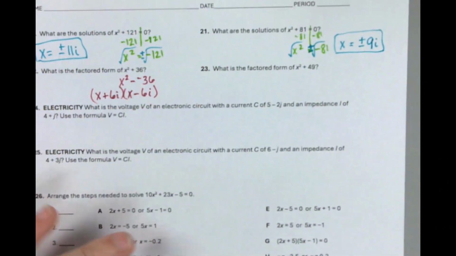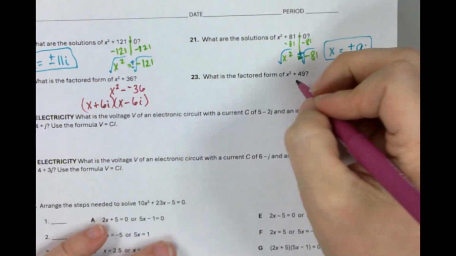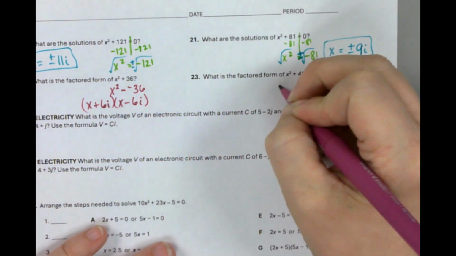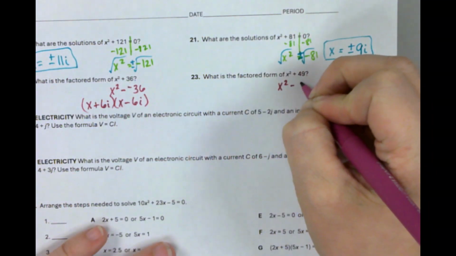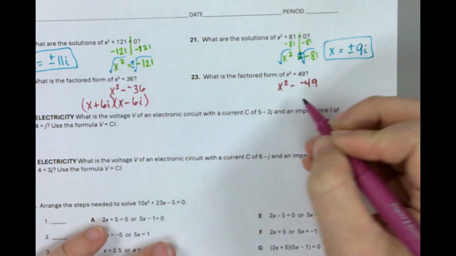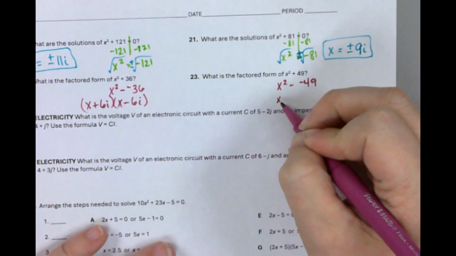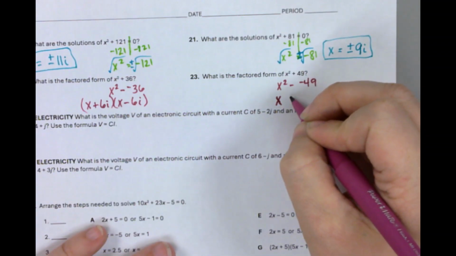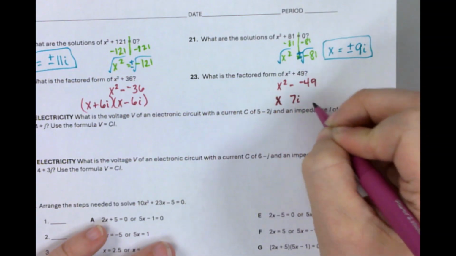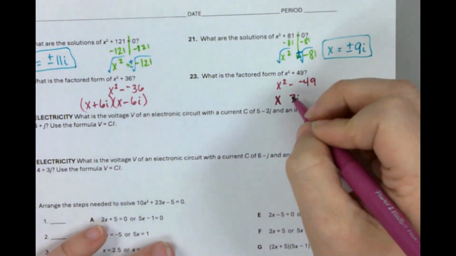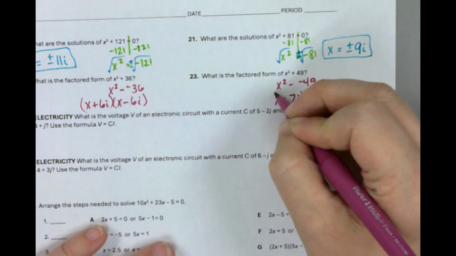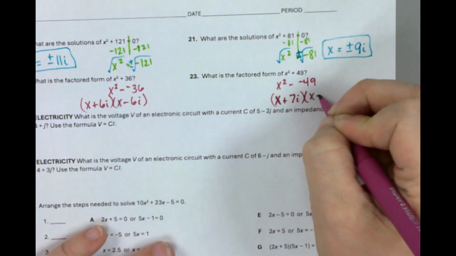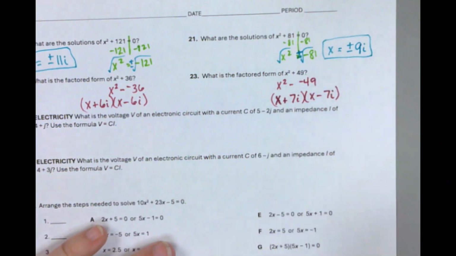That's the same thing I'm going to do on number 23. Instead of x squared plus 49, I need x squared minus negative 49. The square root of x squared is x. The square root of negative 49 is 7i. So because it's a difference of squares, my factored form is x plus 7i, x minus 7i.